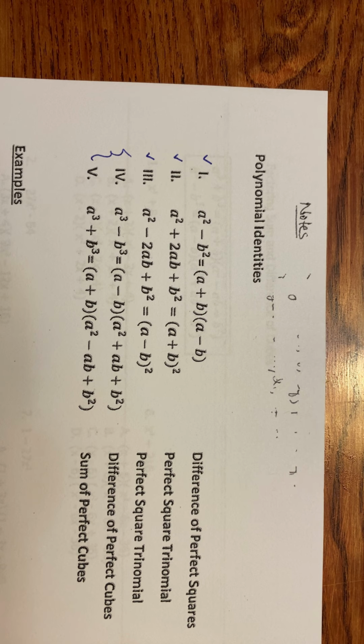A plus b squared. Remember our square, double the pair. You square the a, you square the b, you double the pair. This one just has a minus, that one has a plus. These are the two new factoring methods that we're going to learn today.